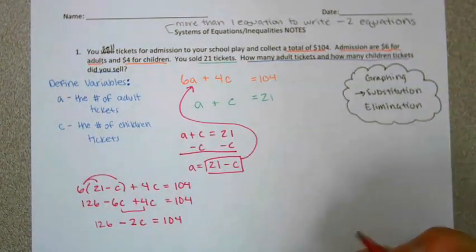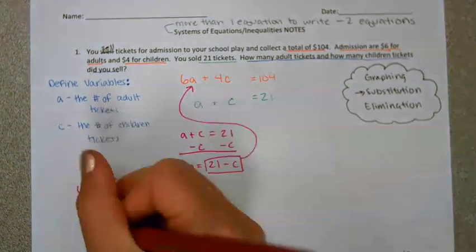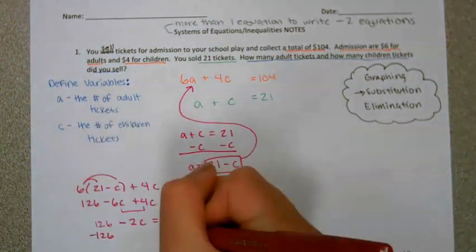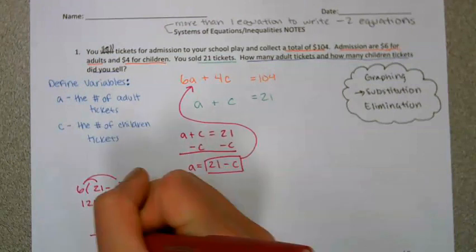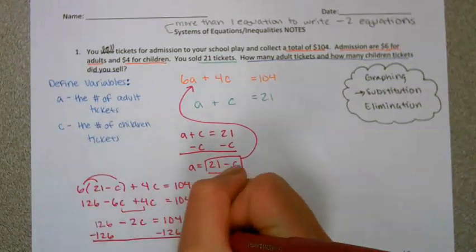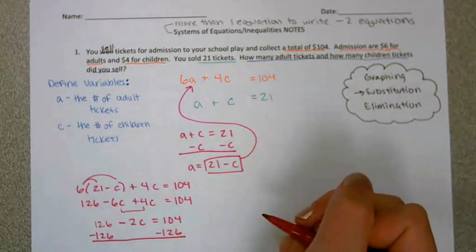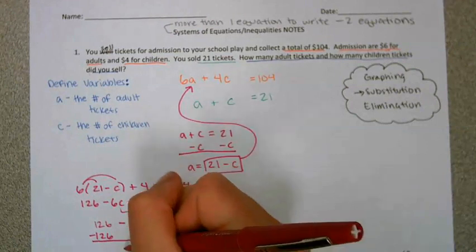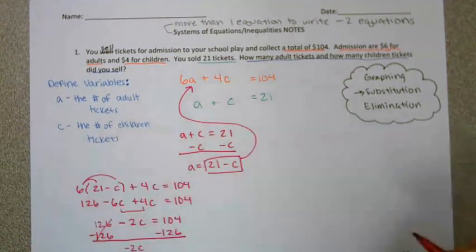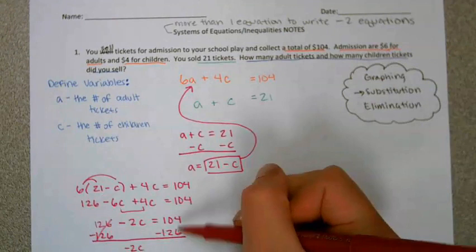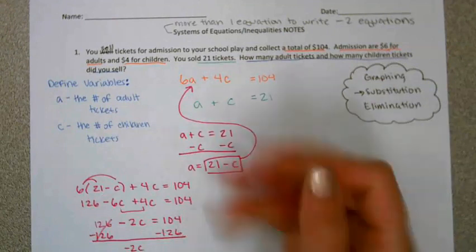Now I want to get the c by itself, so I've got to get rid of this 126, so I'll subtract that from both sides. And again, if you're having trouble with the subtraction, you can use your calculator to help you. I'll bring down the negative 2c. Those go away. And then the difference here is going to be 22.